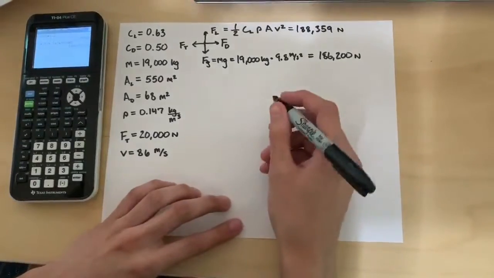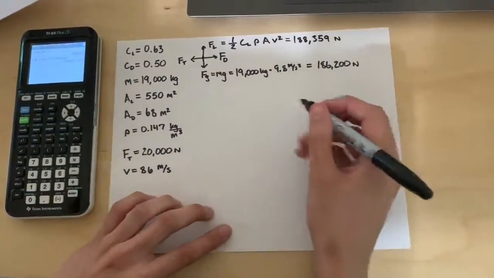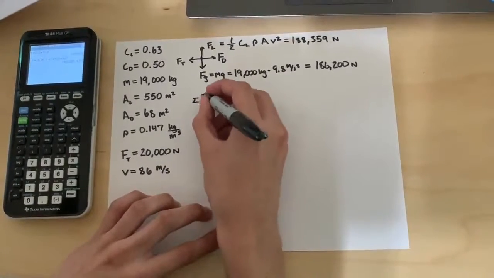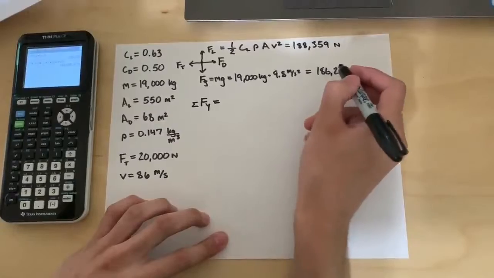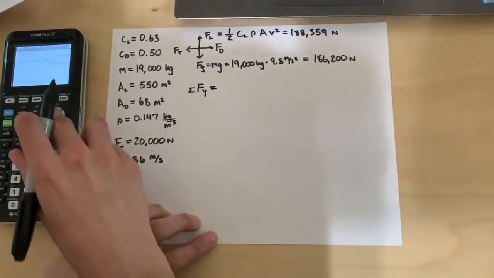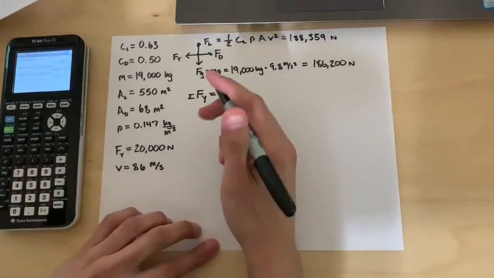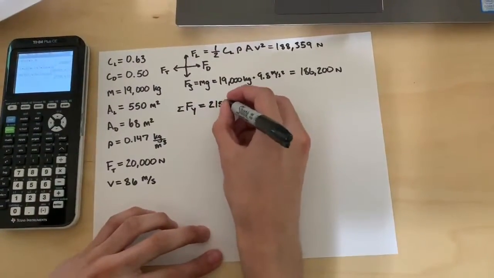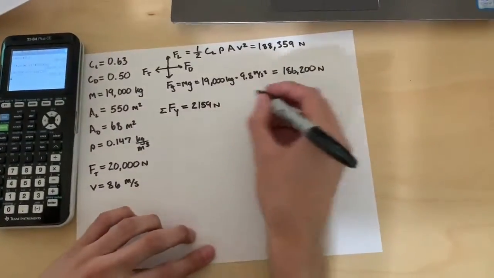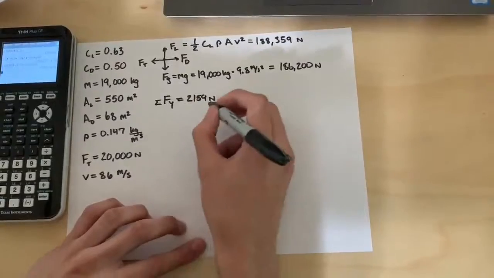Okay. And then I can subtract those to get the overall force in the y direction. So the net force is going to be equal to that force minus that force. If I do that subtraction on my calculator real fast, I'm going to get around 2,000 newtons of force. Actually, it's going to ask for net force, so I'll leave that there for now.